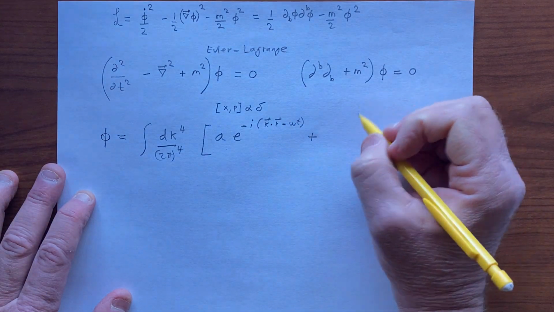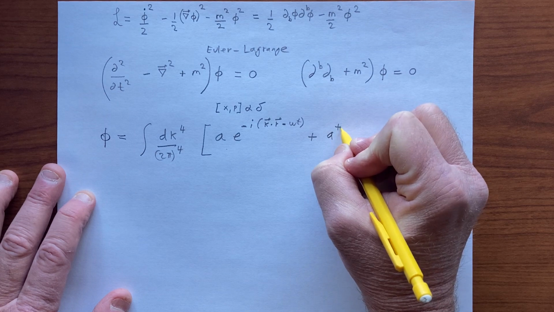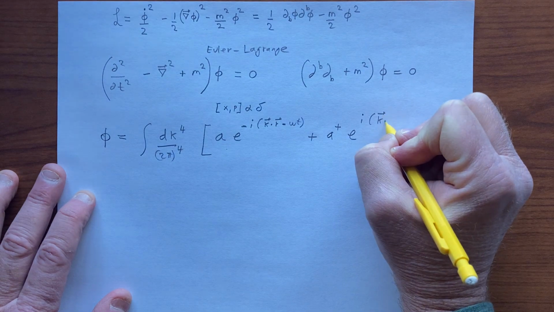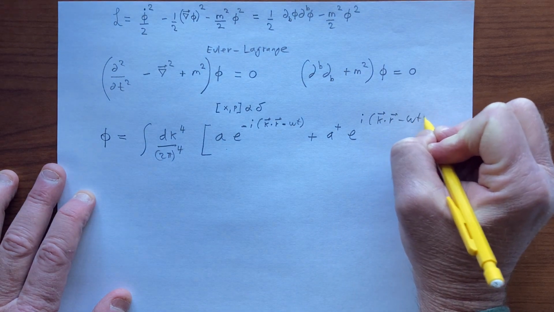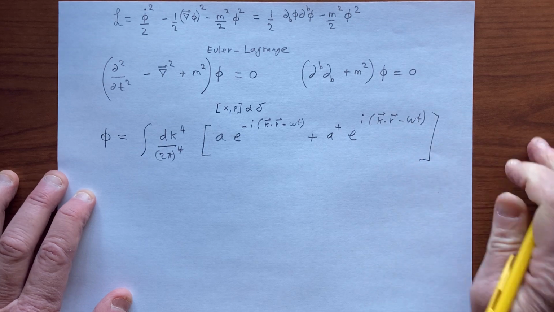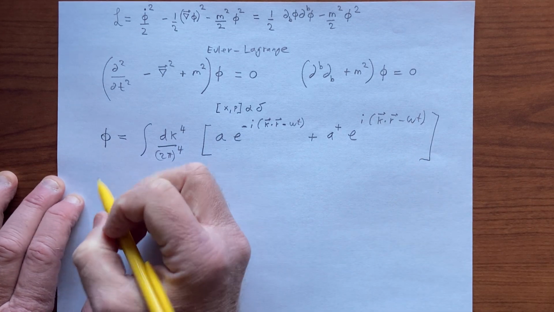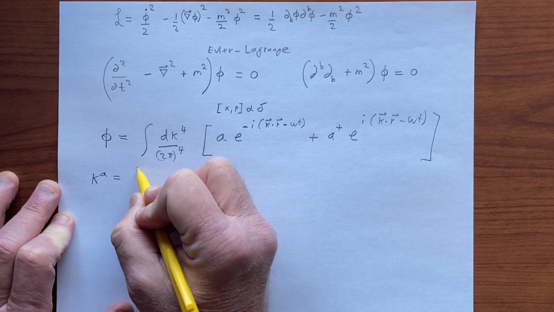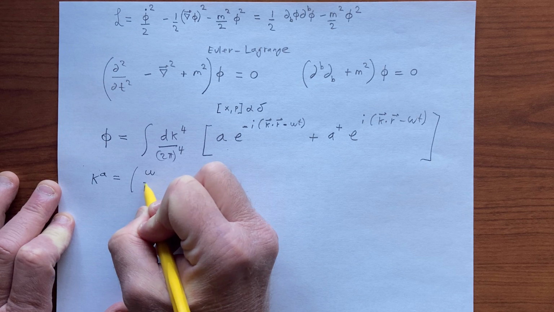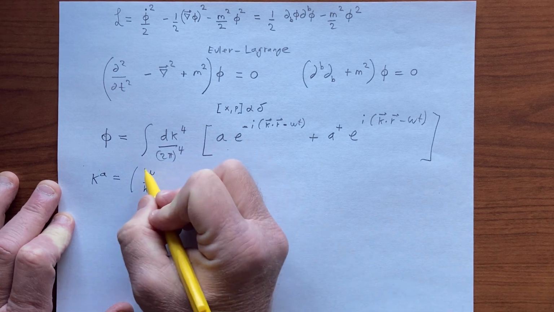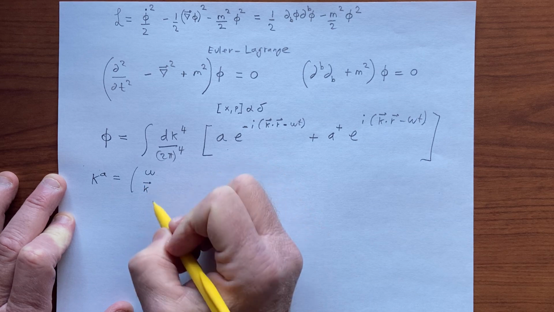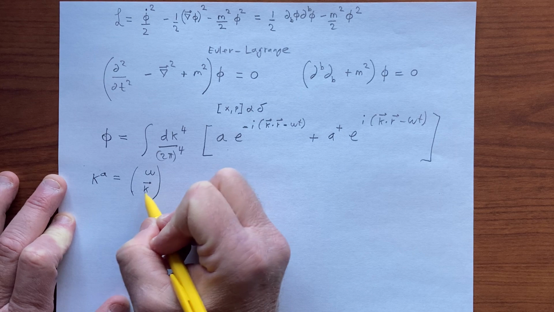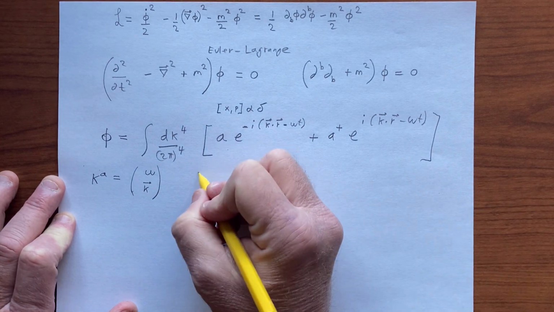Plus a cross e to the i, same thing, k dot r minus omega t. Here, we're saying that k-a is a 4-vector, and it has energy and momentum in it. So this is really, if energy is h bar times omega, h bar is 1. h bar and c are 1, so it's just the frequency, and that's the wave number. Looks like that.